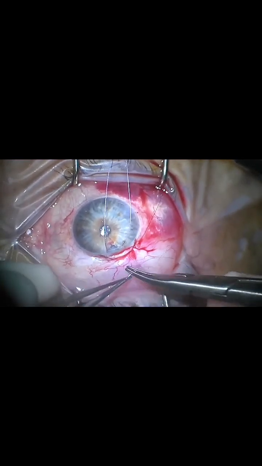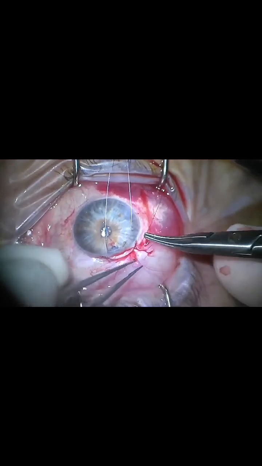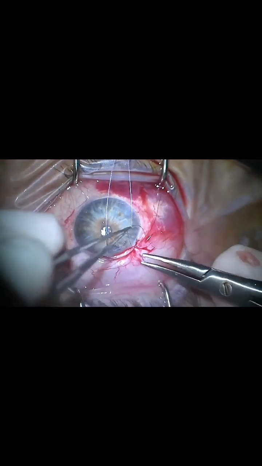Here we see that area of redundant conjunctiva being secured with 10-0 nylon in a running fashion.